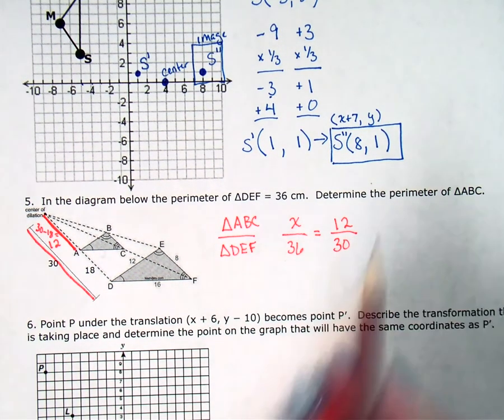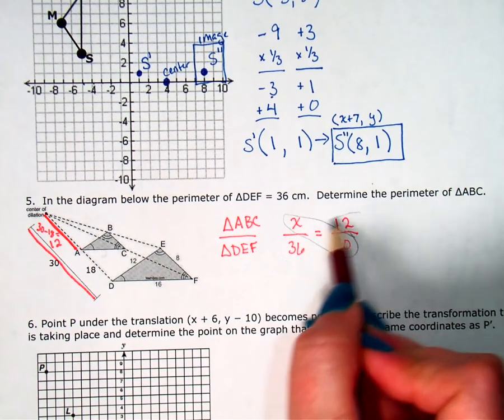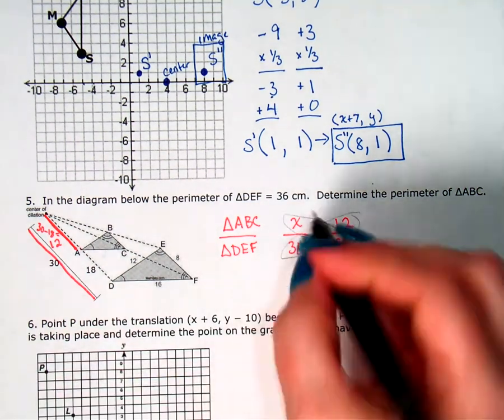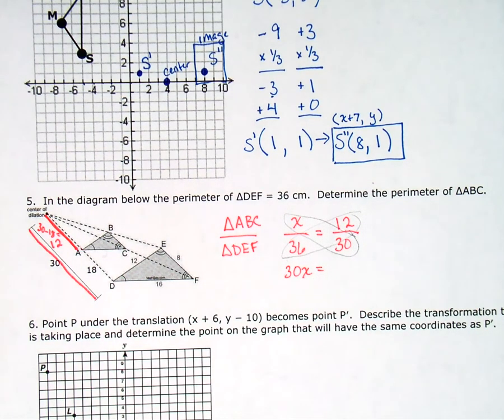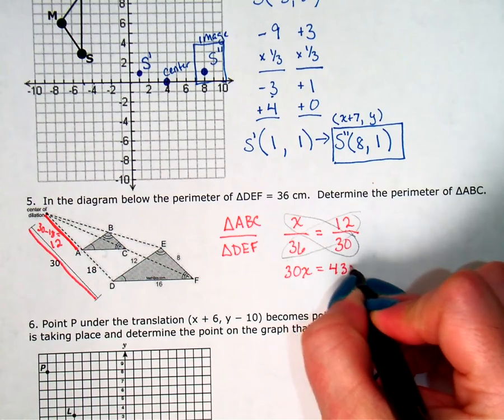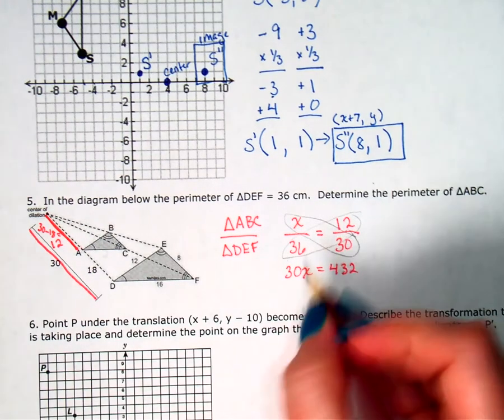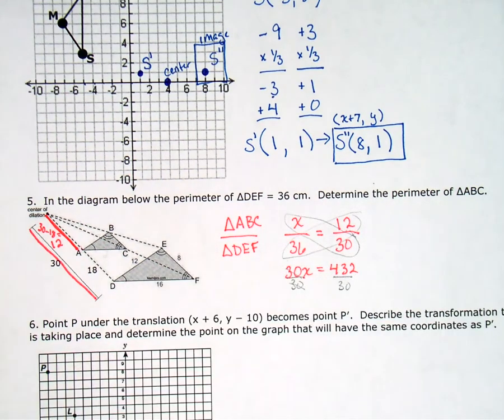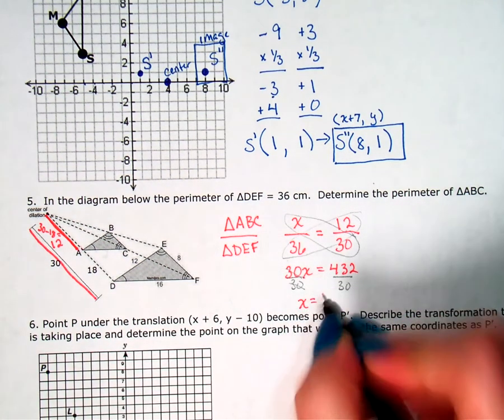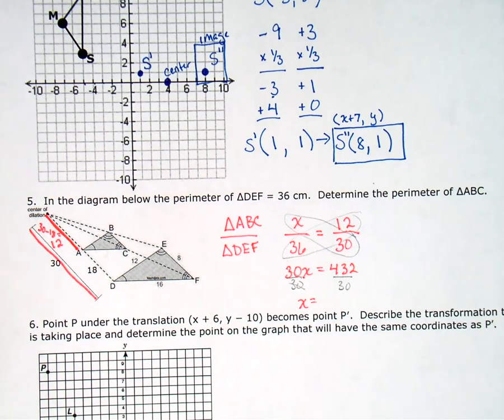Okay, now all I have to do is cross multiply here and here. X times 30 is going to be 30x equals 36 times 12, which is 432. Divide both sides by 30. And x is going to be a value of 432 divided by 30, which is 14.4.